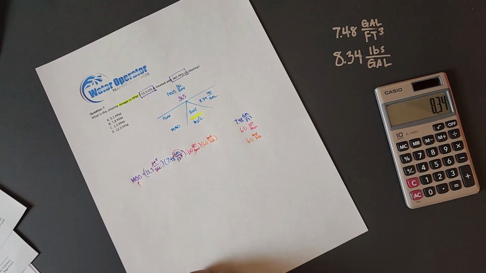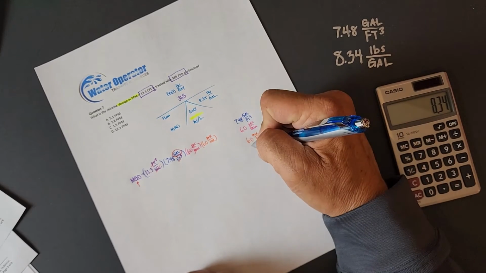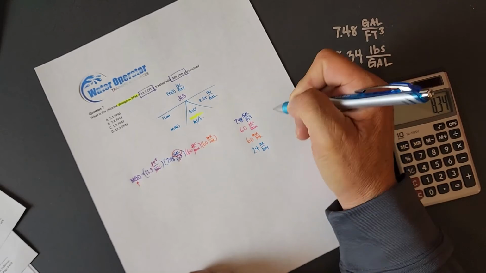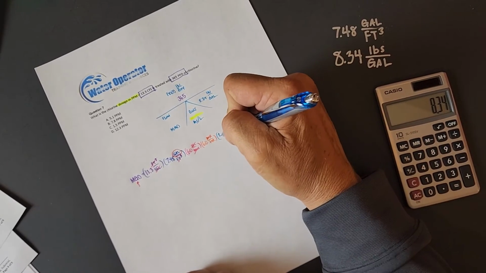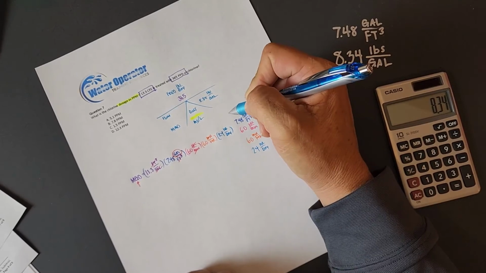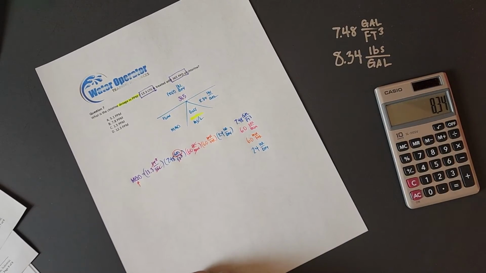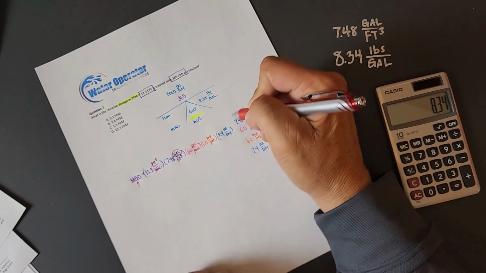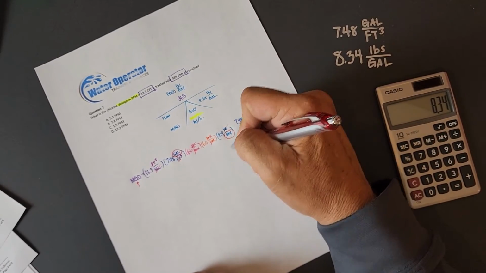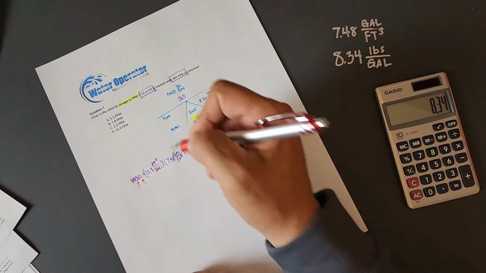So there's 24 hours in a day. 24 hours to a day. That allows me to cross cancel again. I can get this hour out, get that hour out. I've got day, which is here.